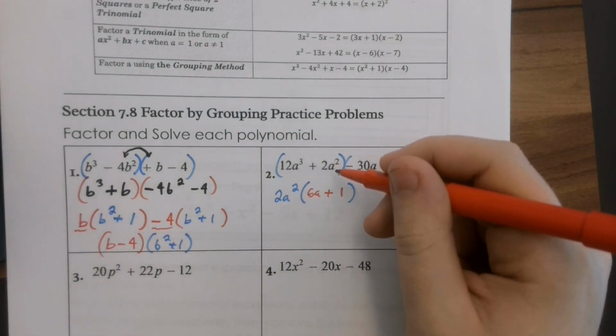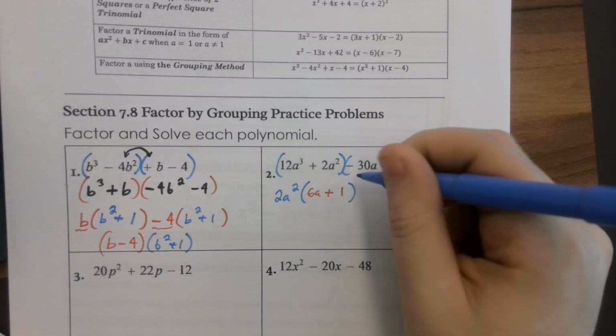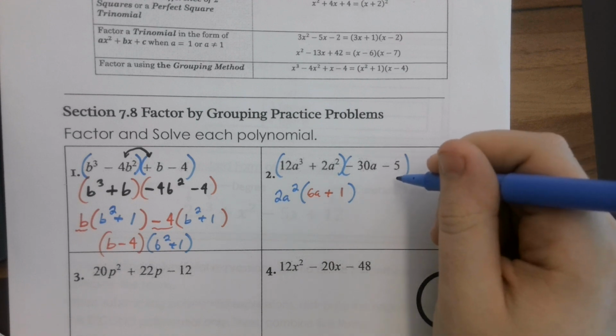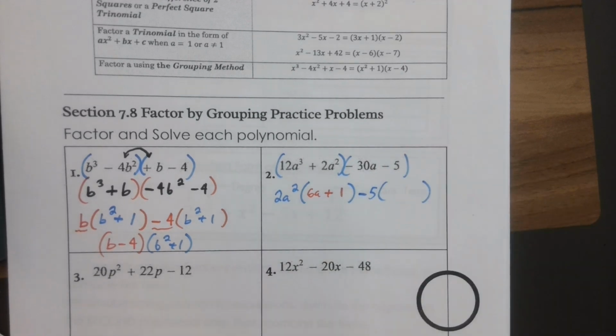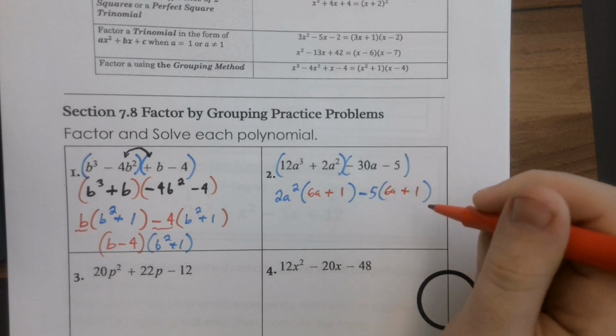If you ever take out something entirely, leave it as a 1. In this next group, you see how we have a negative 3 and a negative 5? We can factor out a negative 5 here, leaving us with 6a plus 1.